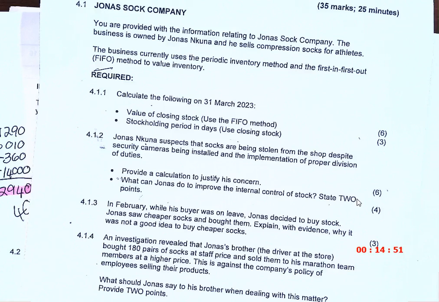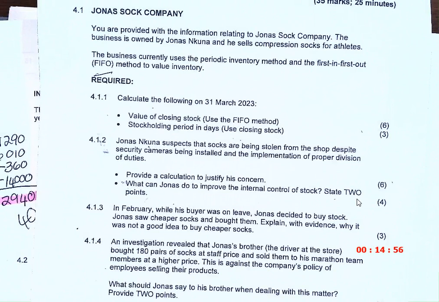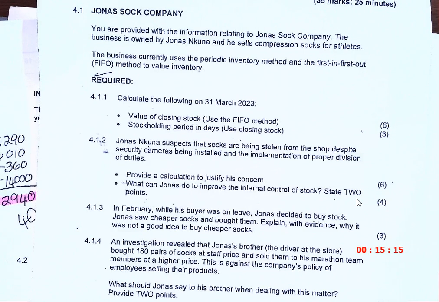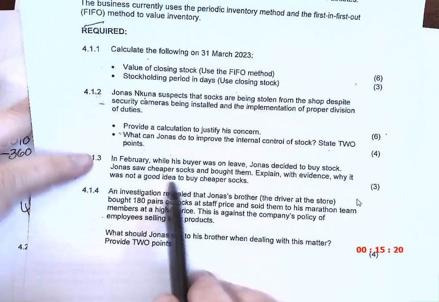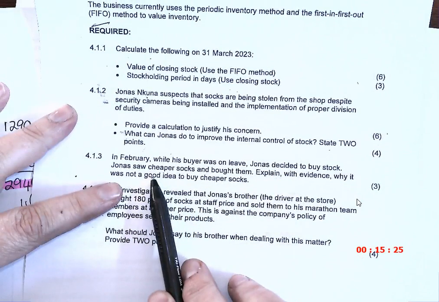So let's quickly think. The person receiving must not be the same person ordering. People doing stock take must not be the people that work with the stock every day. The stock manager must not be the bookkeeper. Can you see? You just split it. Then you'll be fine.